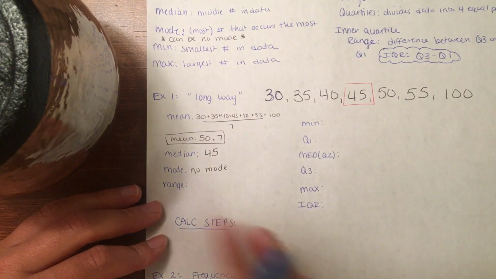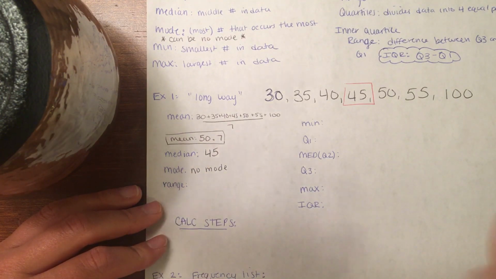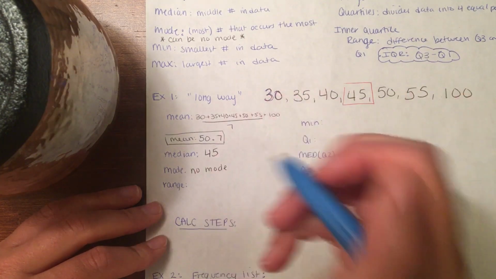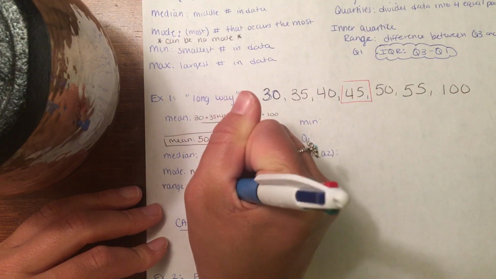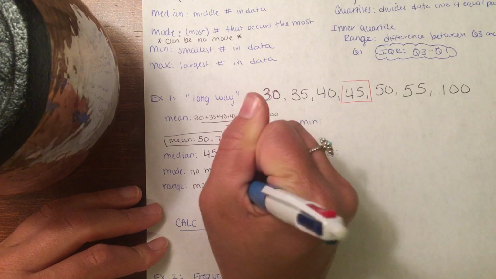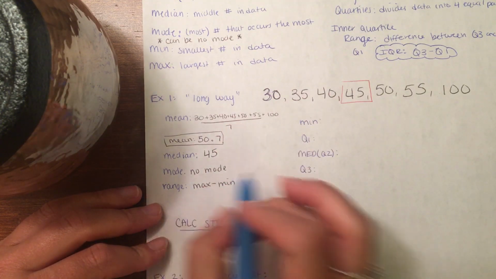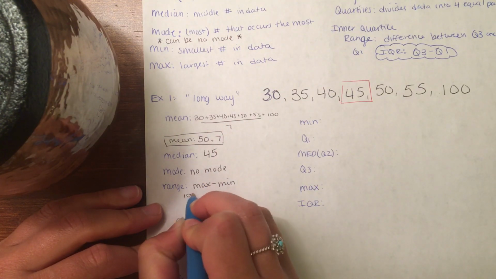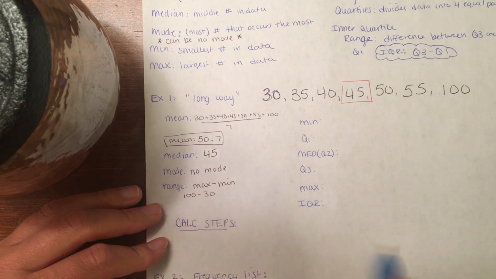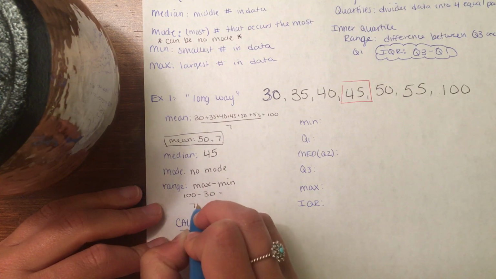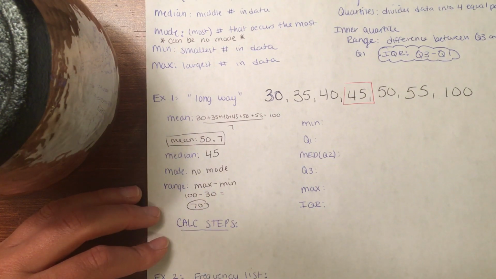Okay? Your range is going to be your max minus your min. So I'm going to write the formula first. Max minus min. And it's going to be 100 minus 30. So 100 minus 30, and we can do that in our heads. The range is going to be 70.